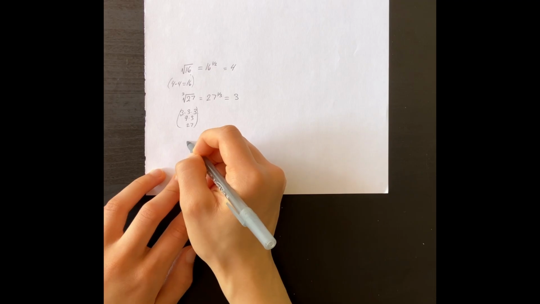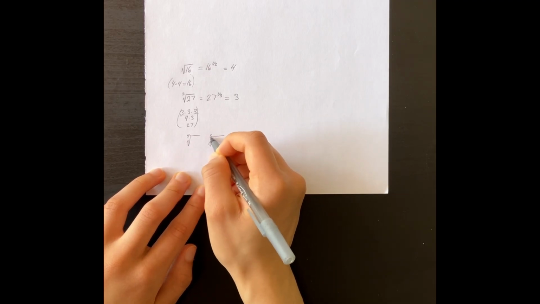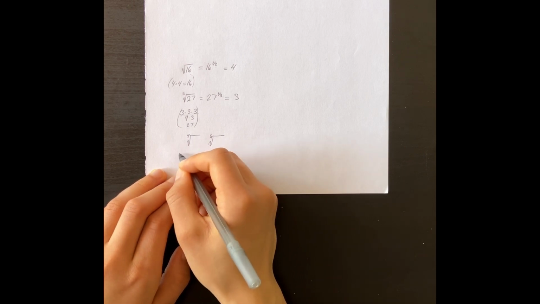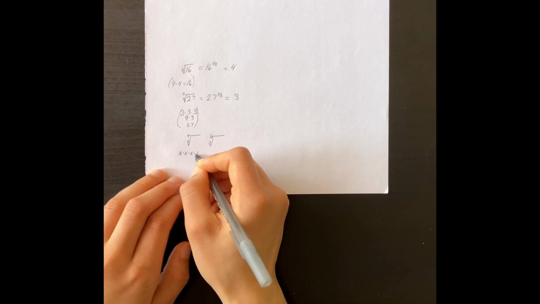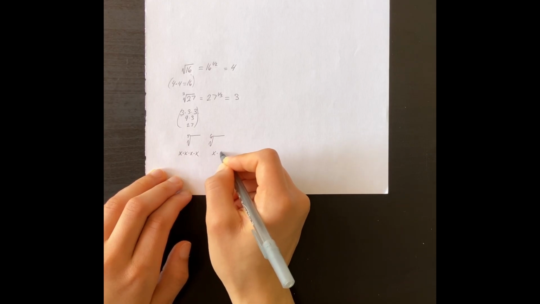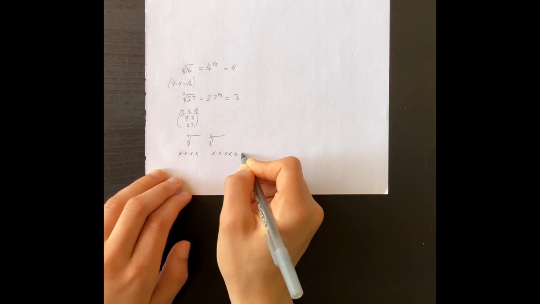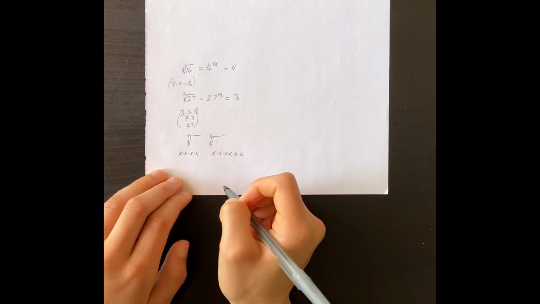So if you have any higher roots, like this one or like this one, then you're going to do the same thing. You want a number that's going to multiply by itself 4 times or 6 times to get the number that's inside the radical.